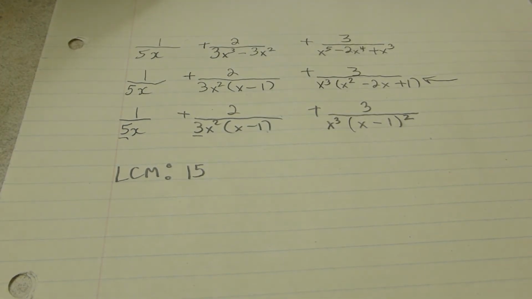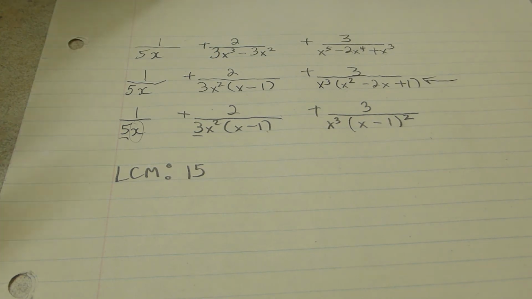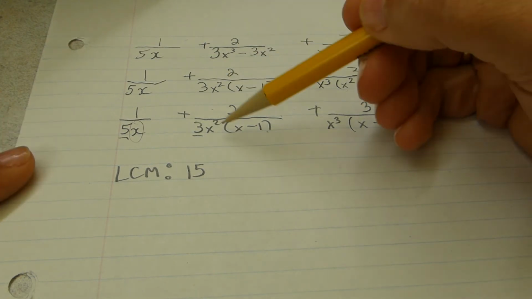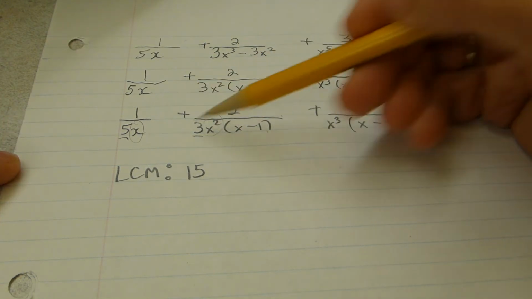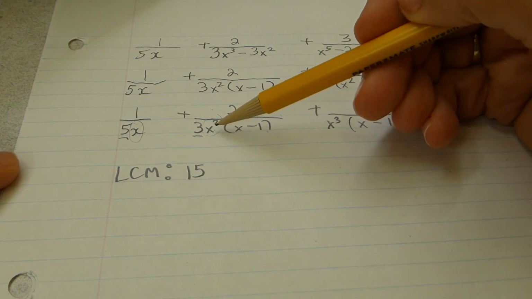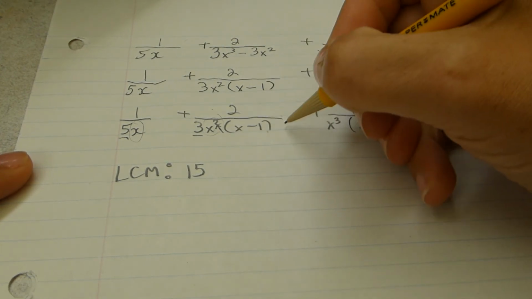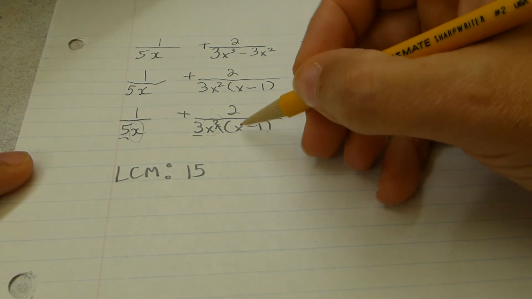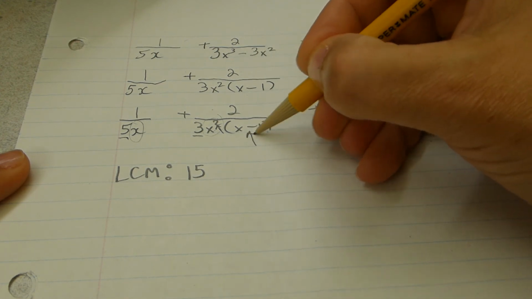The next thing I need to do is look at the factors and look at unique factors and the powers on each of them. So if we look at the first term, we've got an x. Well, that's my first factor. It's unique. I haven't seen one yet. But if I go on to the second fraction, I've got an x squared. Well, we already had an x, so that's not really unique. It just happens to have a power of 2. In this term, x minus 1, well, we haven't had an x minus 1 yet, so this is a unique factor.